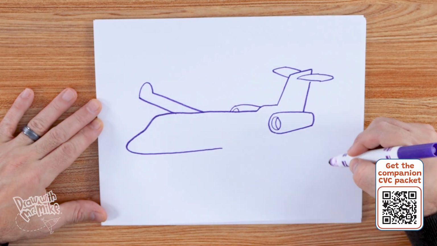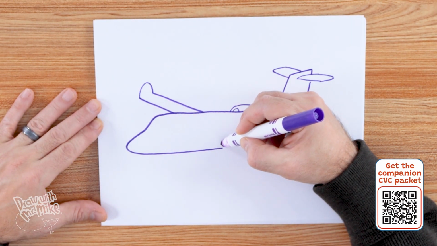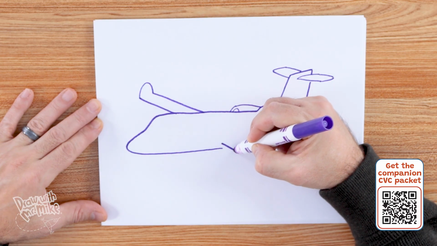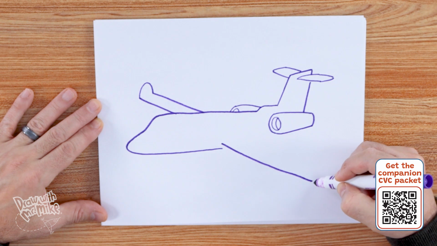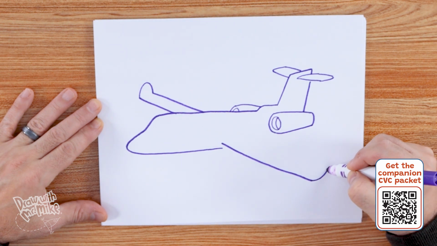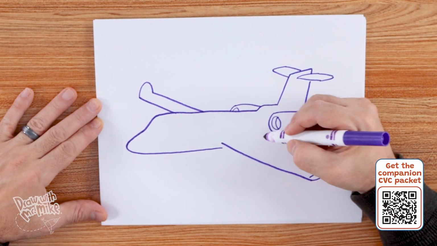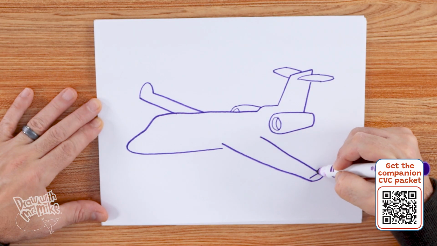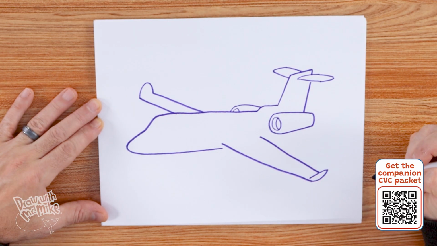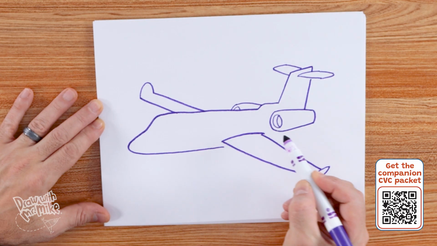Now we're going to draw this wing on this side. So we'll imagine the line continues from here. We can now draw it all the way out here. And then we're going to have a curve come up and then go down. And then we'll have another line go from here to here. And we'll close this shape with a curve.